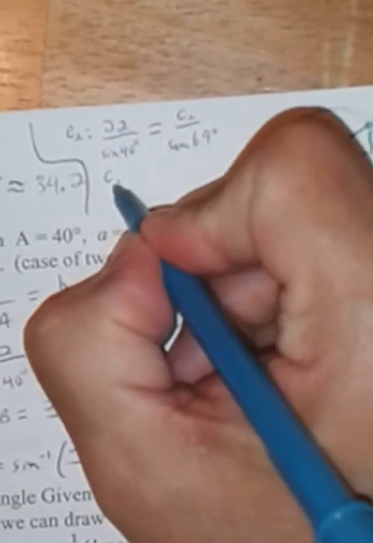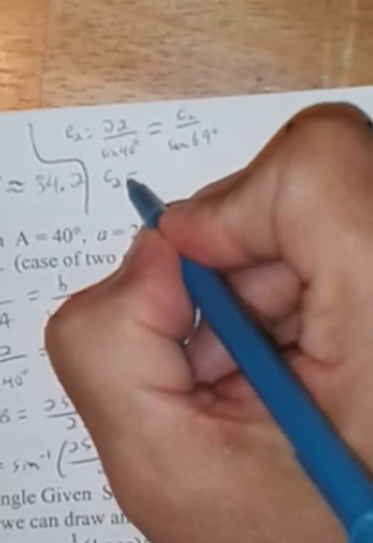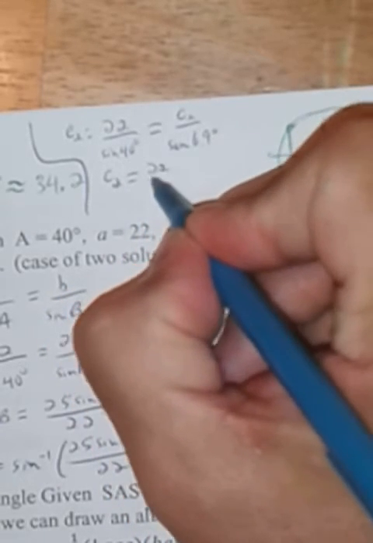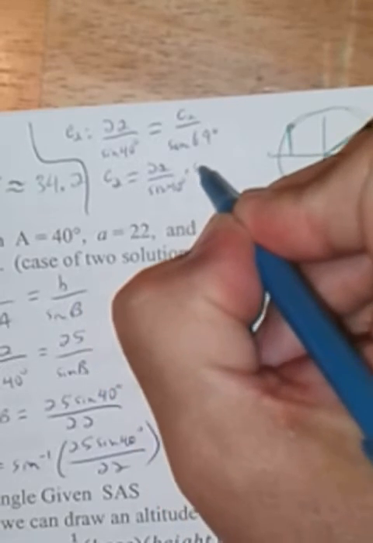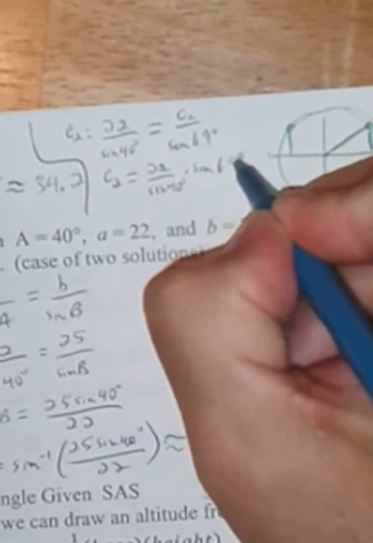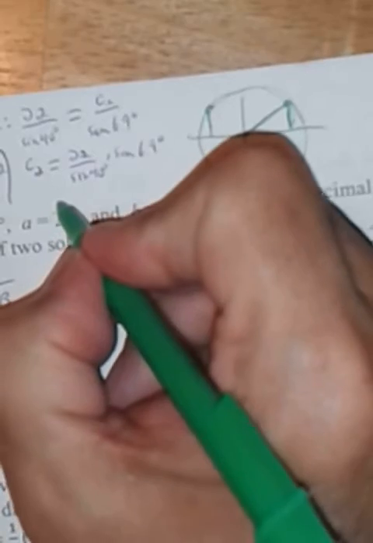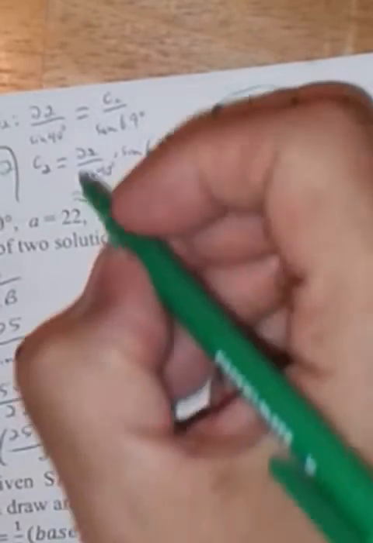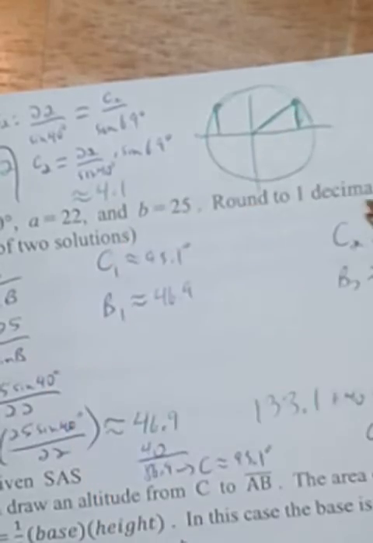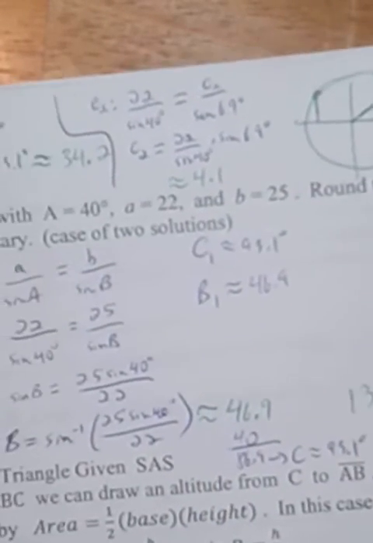So side c2 is 22 over sine of 40 degrees times the sine of 6.9 degrees, and that'll be approximately 4.1.